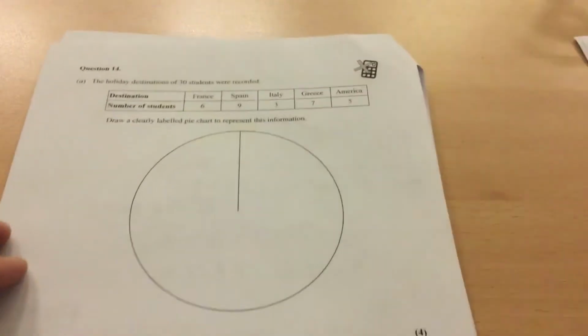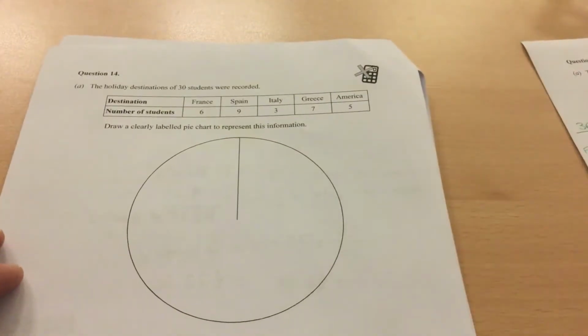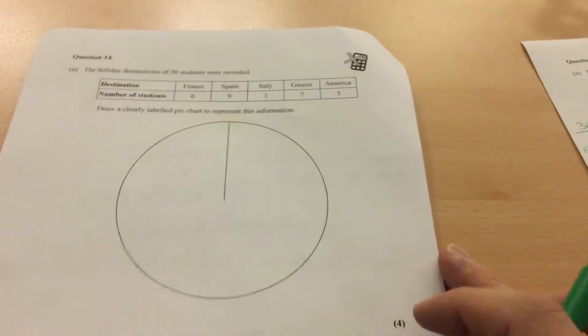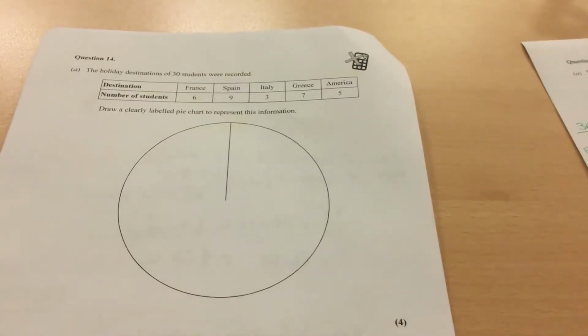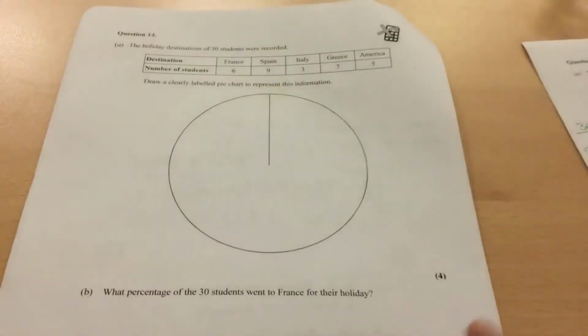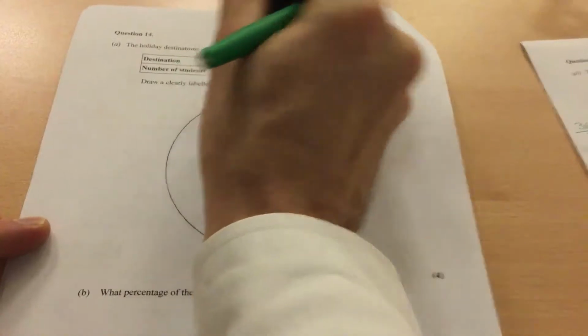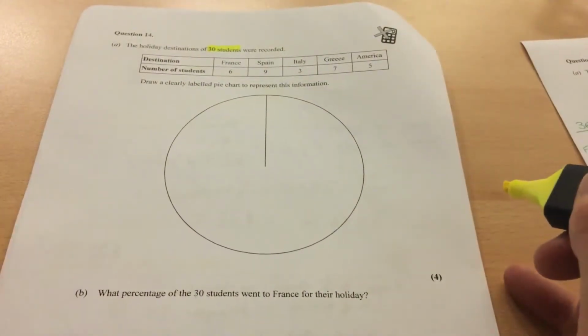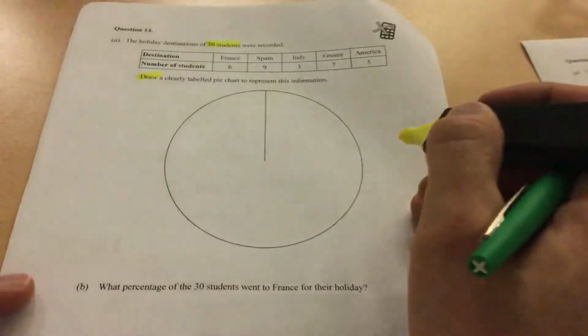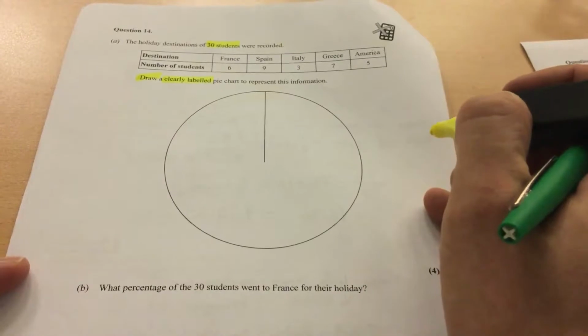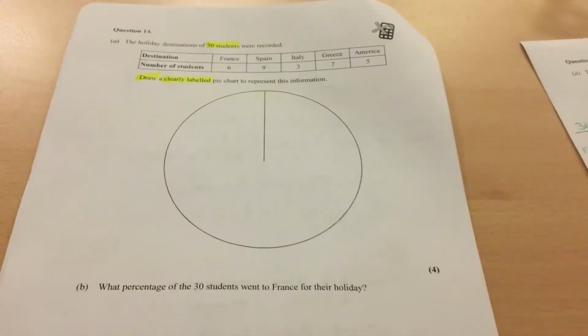Okay, this is the question where you're going to need your protractor. Okay, so the holiday destination of 30 students. Acknowledging there's a total of 30 is really important, we're recorded. And it says draw, so we're going to have to be accurate. It wants us to label it clearly, a pie chart to represent this information.